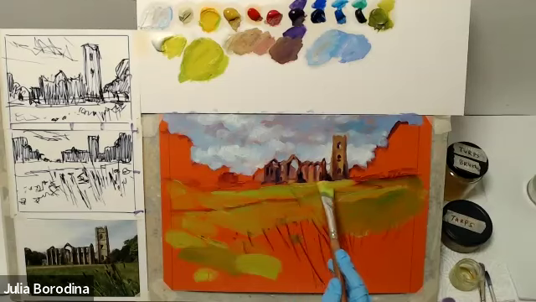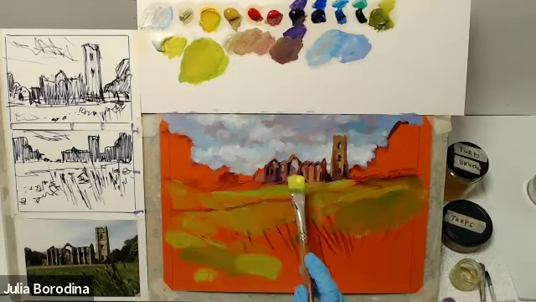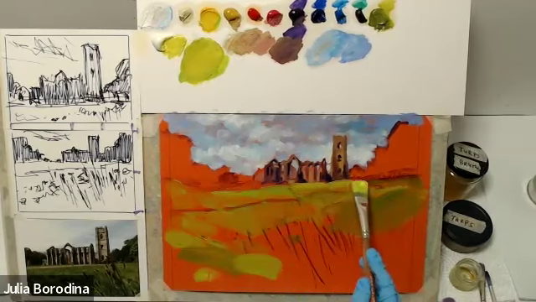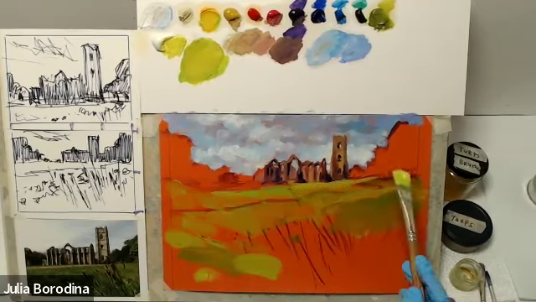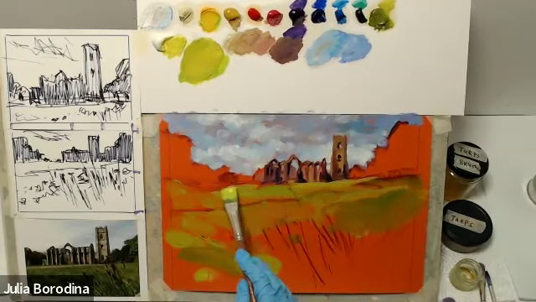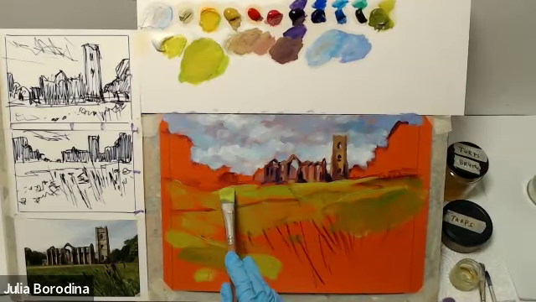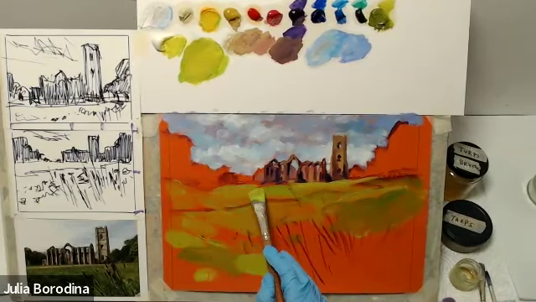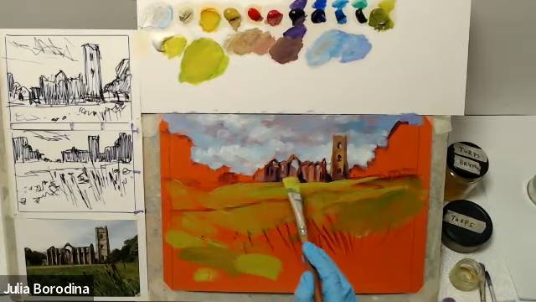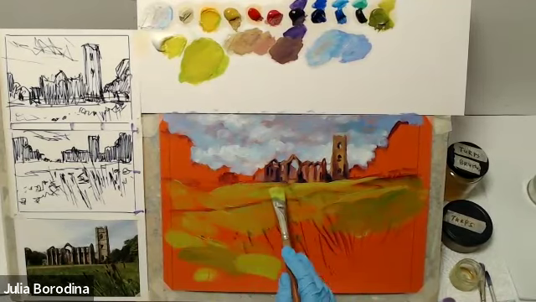So maybe I'll have a flatter color next to the ruins. I should have painted my other broken ruins, forgotten. Okay, that's quite nice.